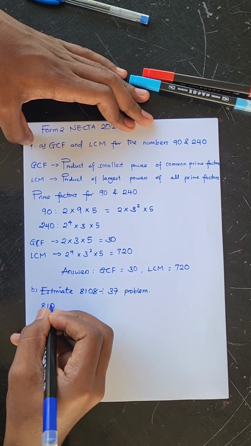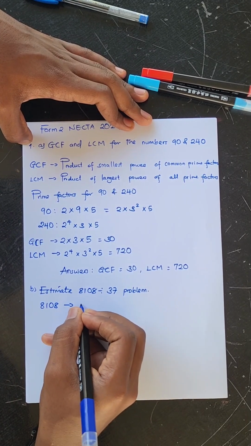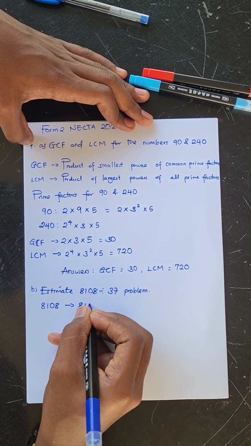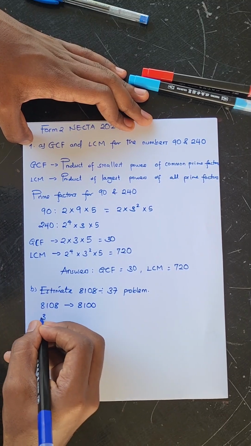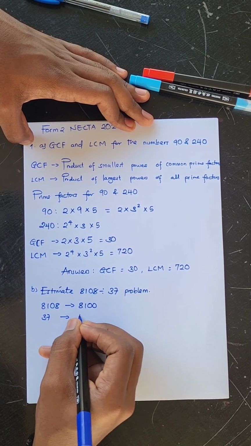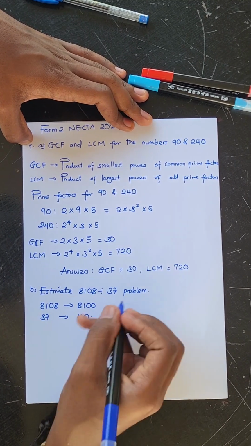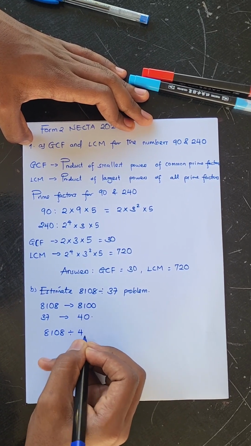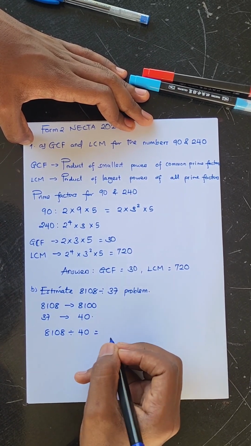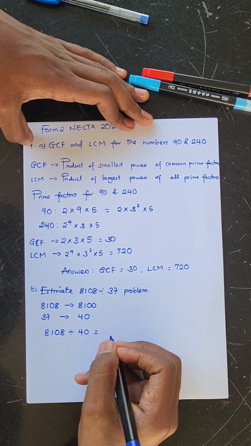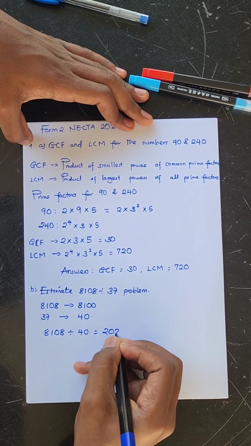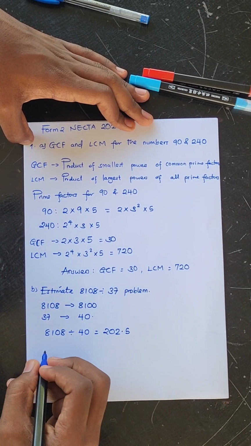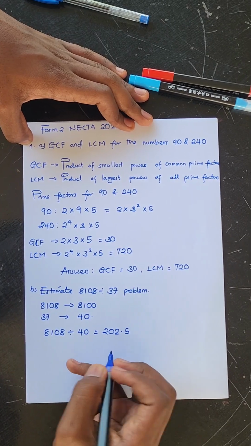So 81 will become 8100, 37 will become 40. And now we take 8100 divided by 40. The answer will be equal to 202.5.